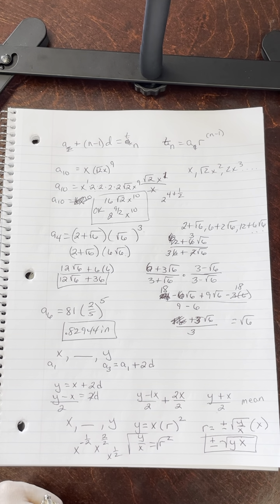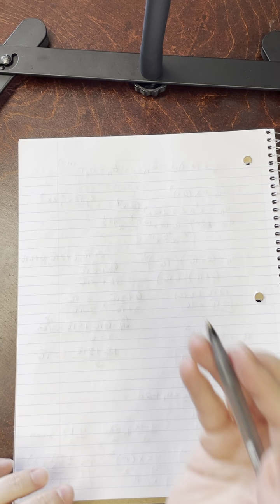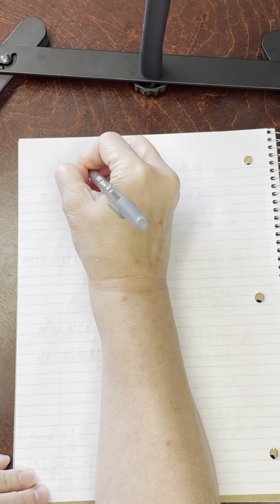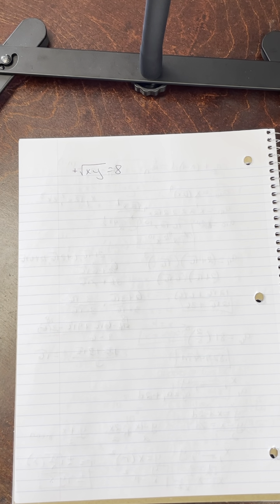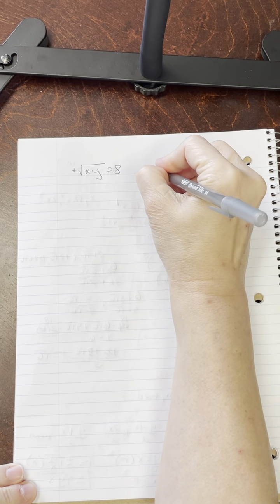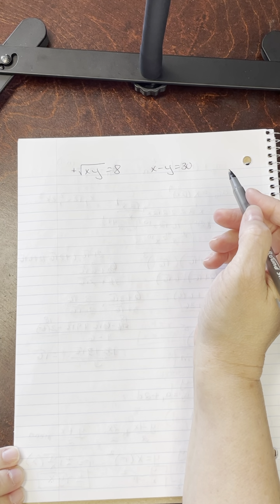Now, in example 6, it says to solve for the positive, and it has to clarify because it can have both a plus and a minus in front, as we just learned, but it wants the positive answer. The geometric mean of two numbers is 8. So our formula is going to say the positive square root of x times y is 8. And the difference between those numbers, x minus y, is 30. Find the two numbers.